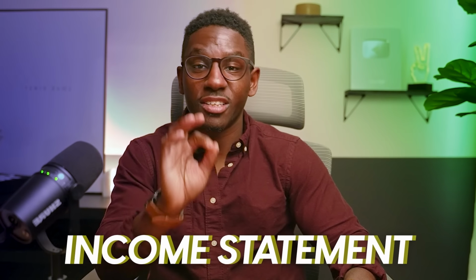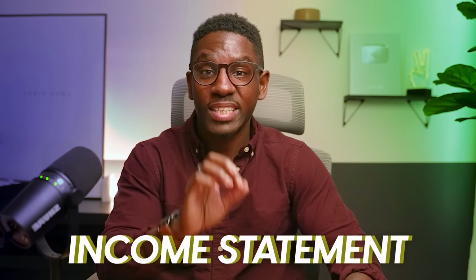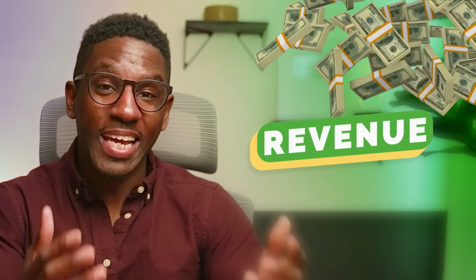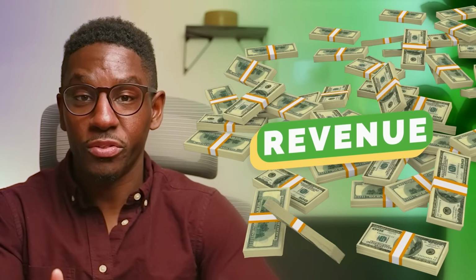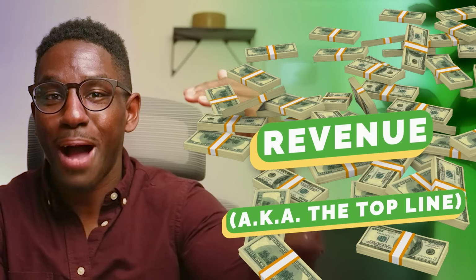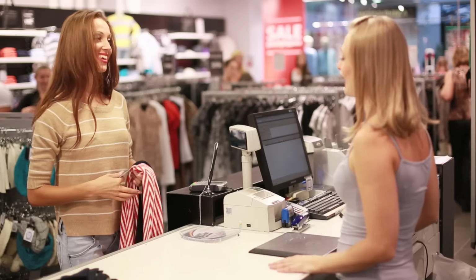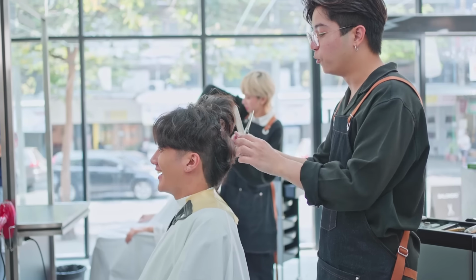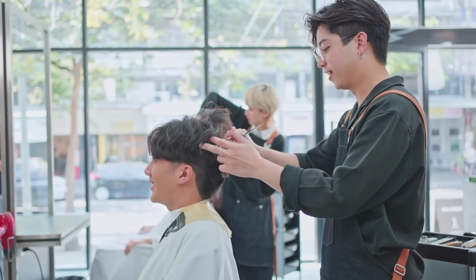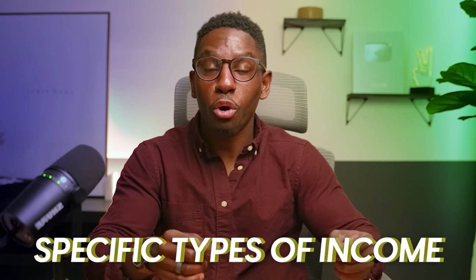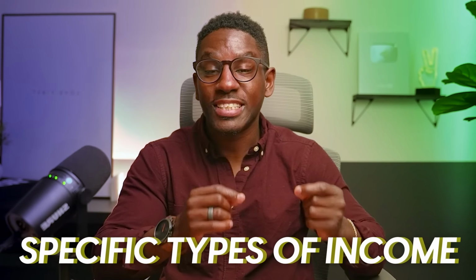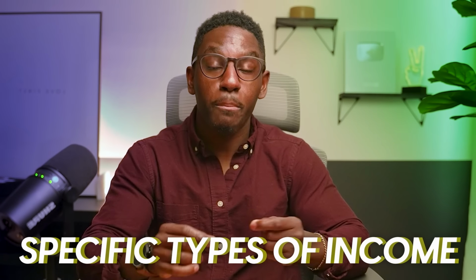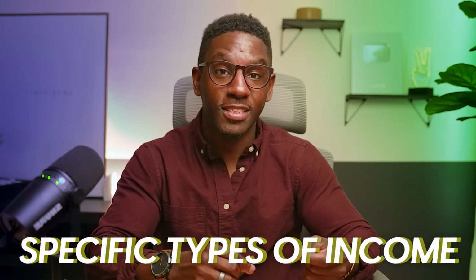All right, we're making progress. Let's look at the structure of an income statement. The first component of an income statement is revenue, aka the top line. It's the dollar amount of products or services sold at a given time. The revenue section can be broken down further into specific types of income based on the products and services that are sold.